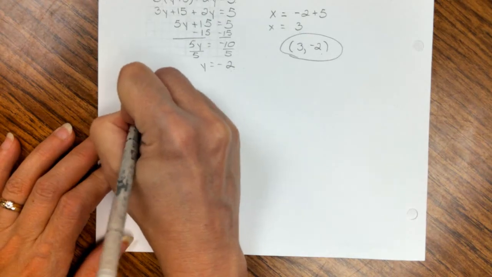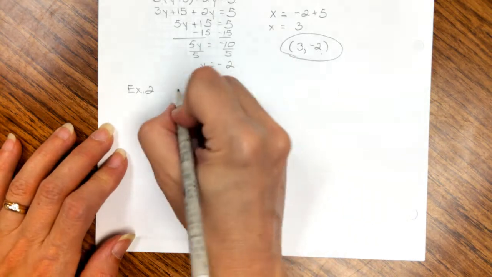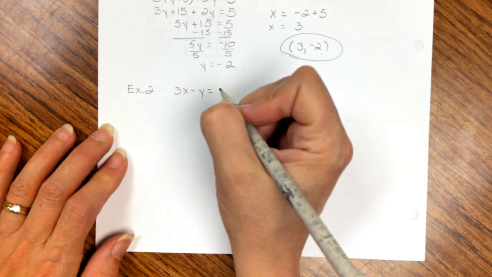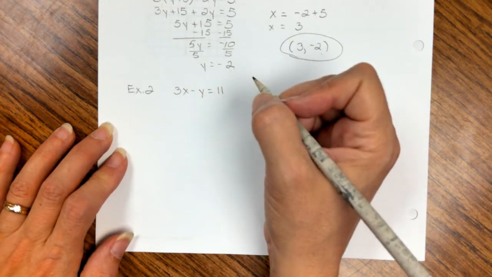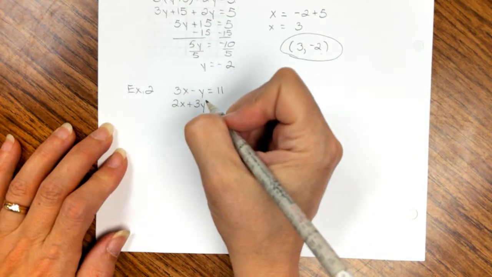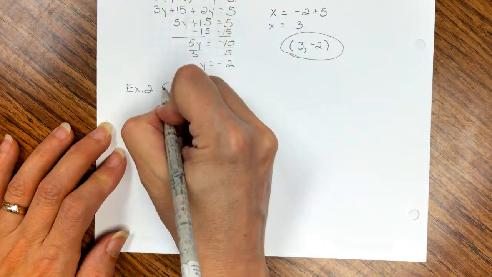So example 2, we have 3x minus y equals 11, and we have 2x plus 3y equals negative 11. Okay, so this is our system.